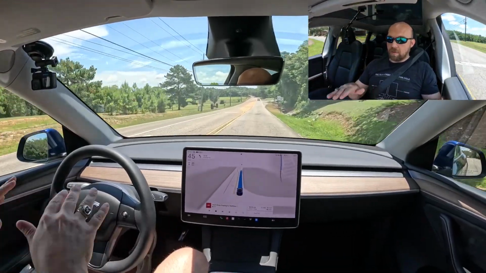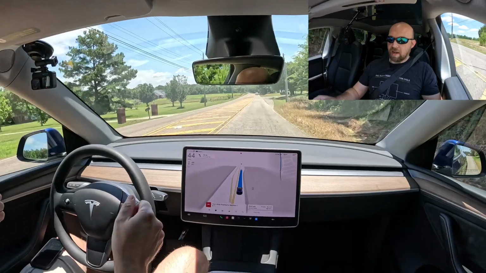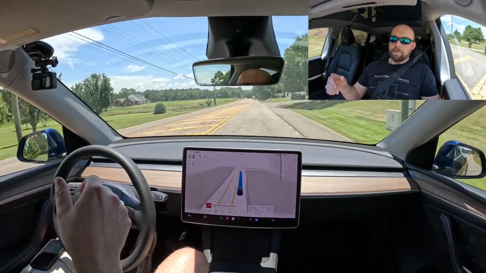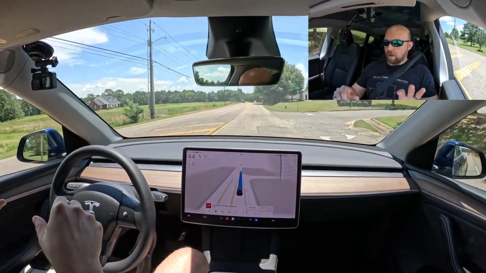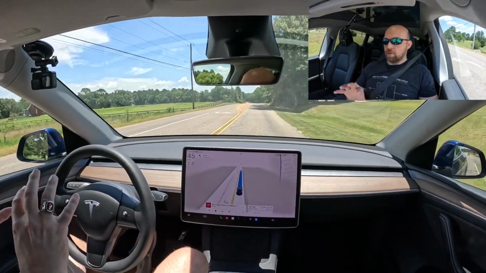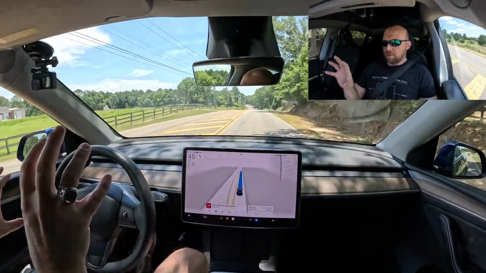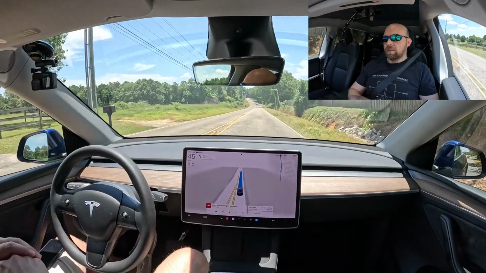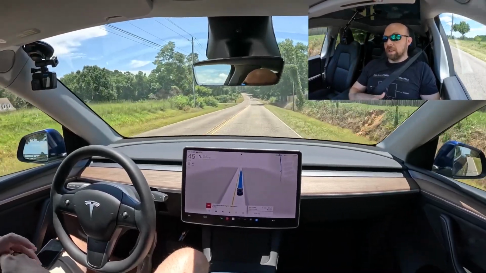So even if you never use it, if you're manually driving every time, it's still running that program in the background to gauge what the program would want to do versus what a human driver does. And so it helps the system to learn.